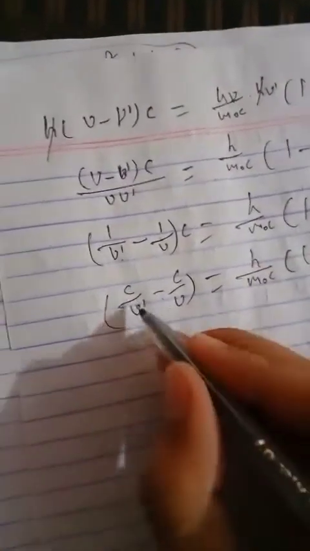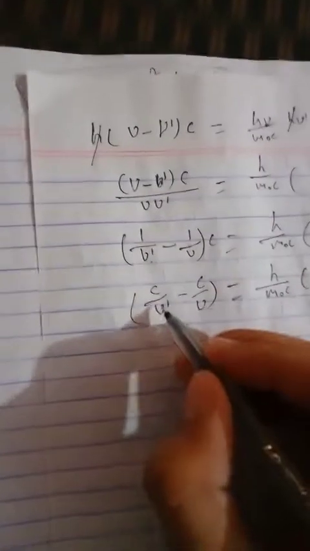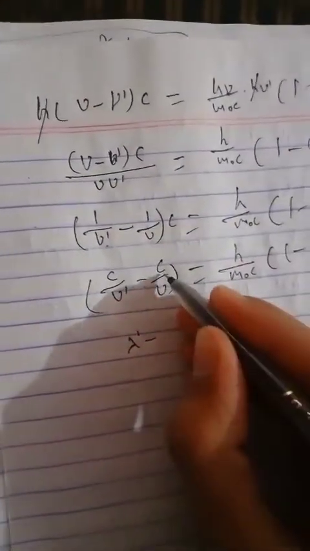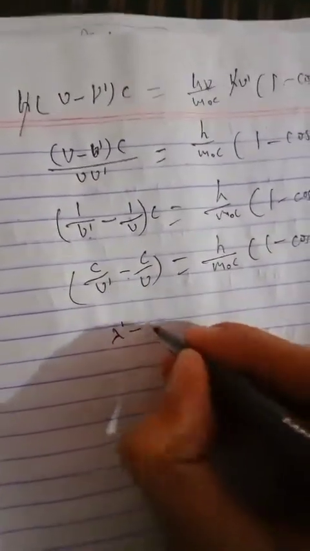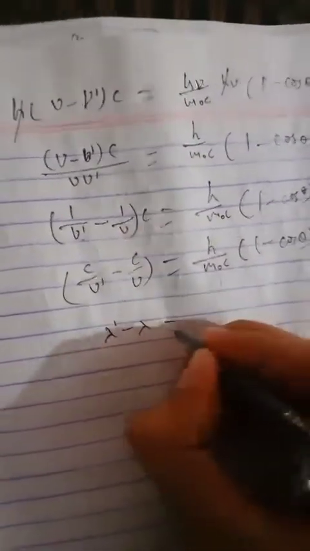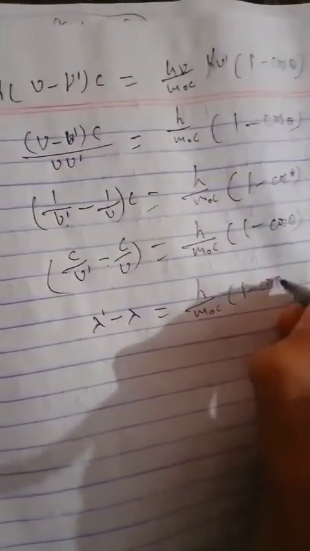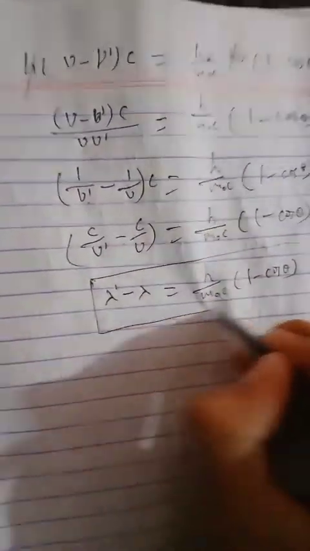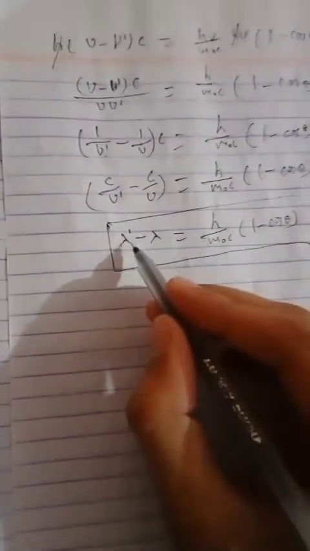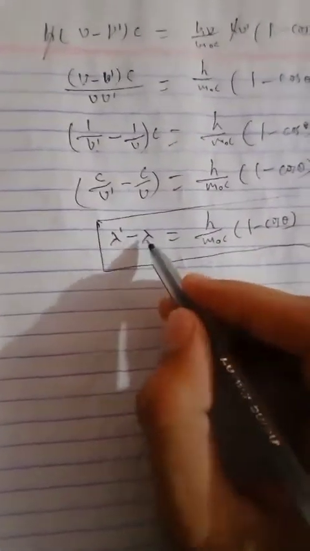Now c by nu prime is the wavelength lambda prime, minus c by nu is again lambda, so lambda prime minus lambda is equal to h by m naught c into 1 minus cos theta. Alright, so this is the simple form of the Compton effect. Okay, you can also write this as lambda prime minus lambda.